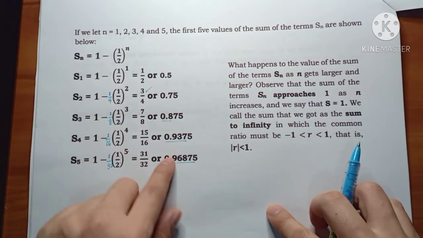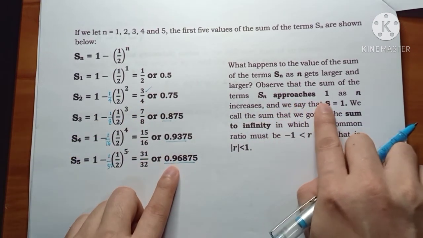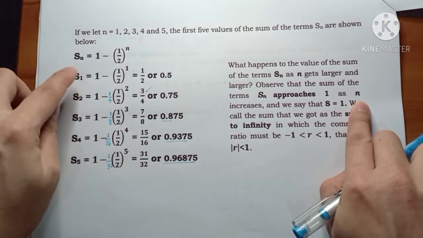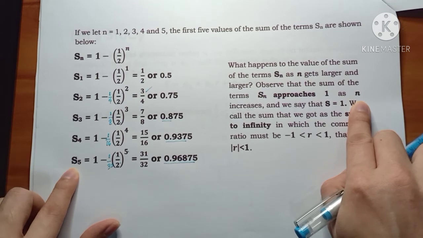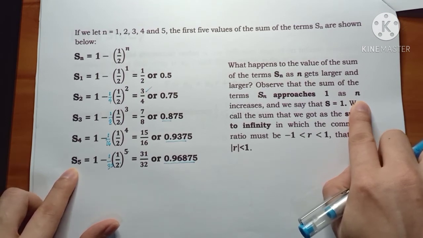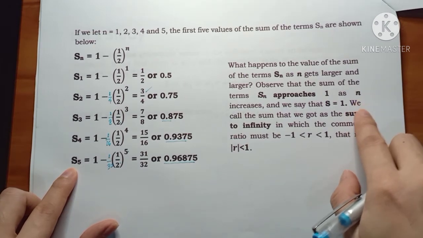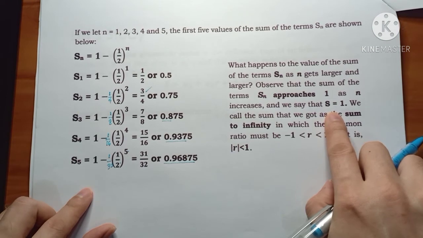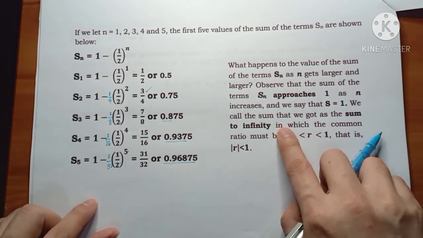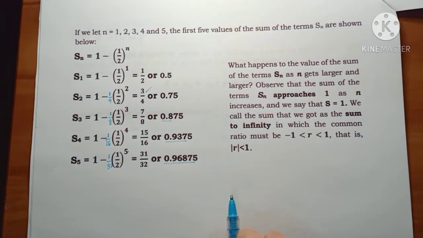Palapit siya ng palapit sa 1. So, S sub n approaches 1 as n increases. So, habang lumalaki itong ating n dyan, ang ating sum ay approaches 1. So, we say that the sum of infinite sequence is equal to 1.